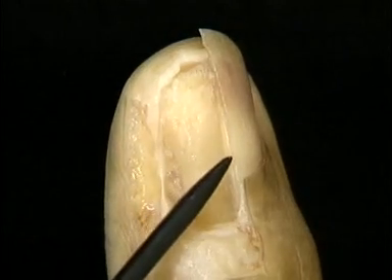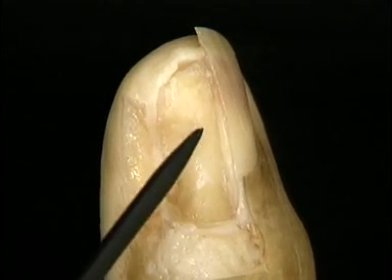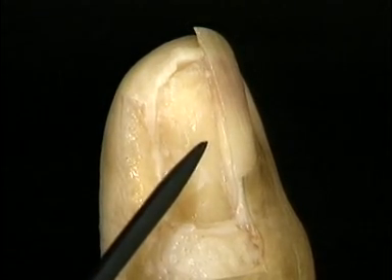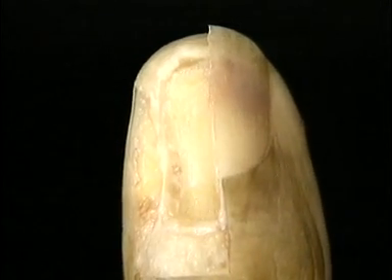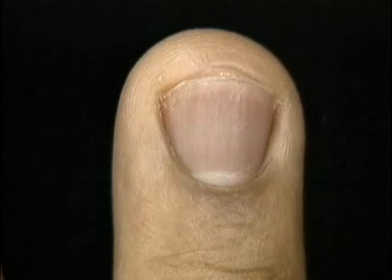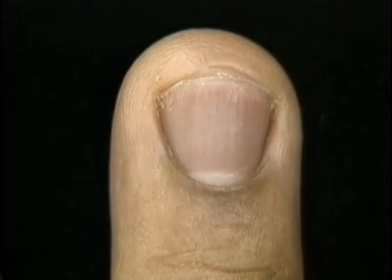Here's the cut edge of the nail bed. It's closely adherent to the underlying distal phalanx. The actual nail-forming tissue is just here. It's the nail-forming tissue that produces this pale area, the lunula, that's visible at the base of many people's nails.